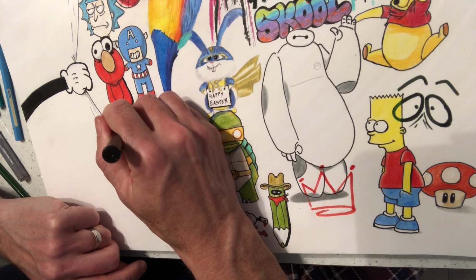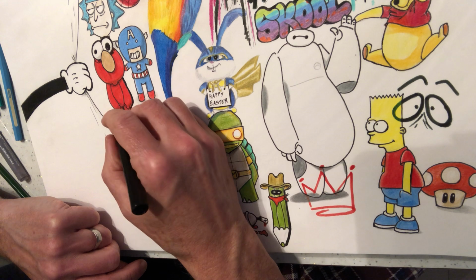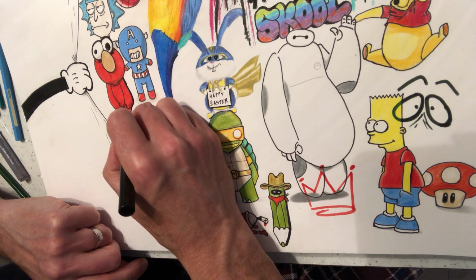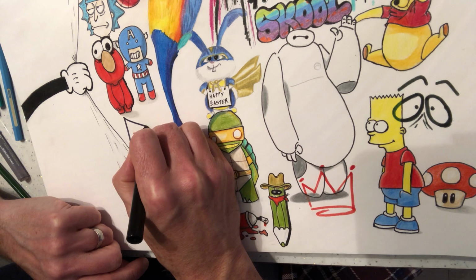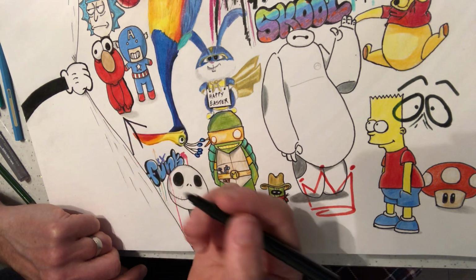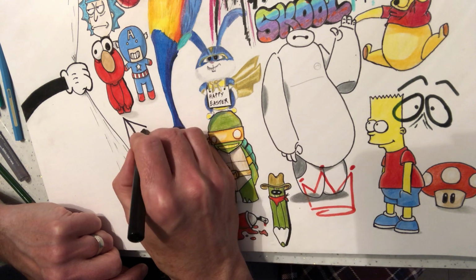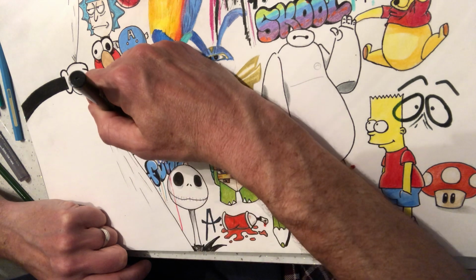He'll do a line down here like that, and then he'll go across here. I'm going to go across the bill of the bird, and this is the kind of thing he does.